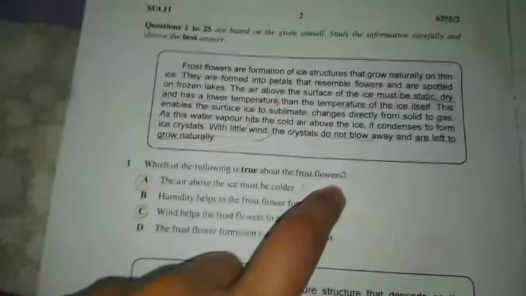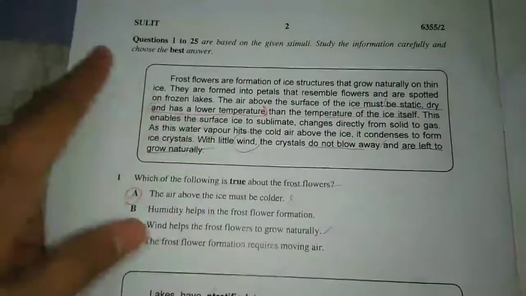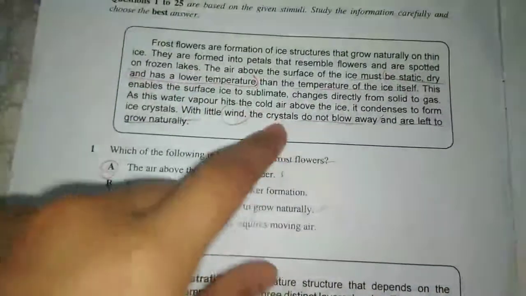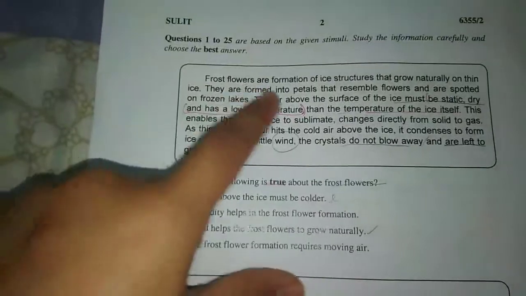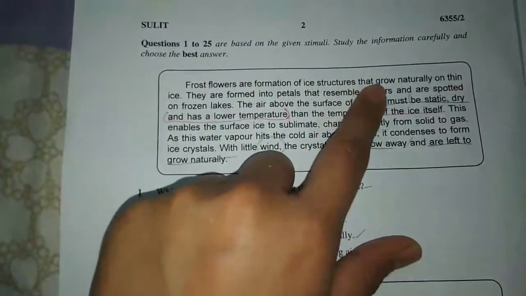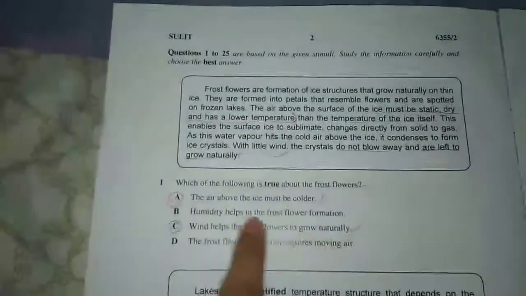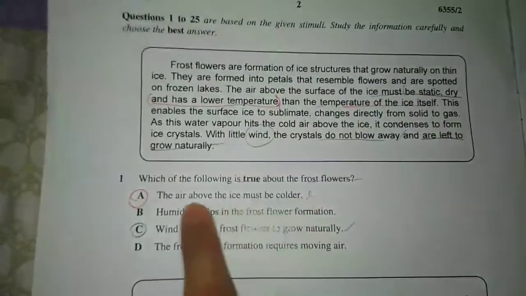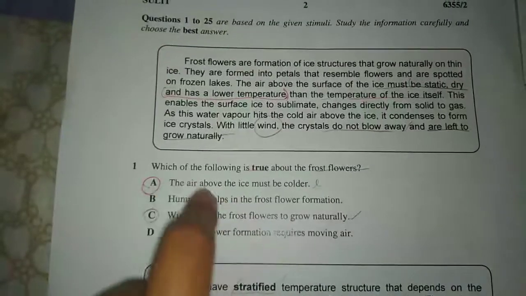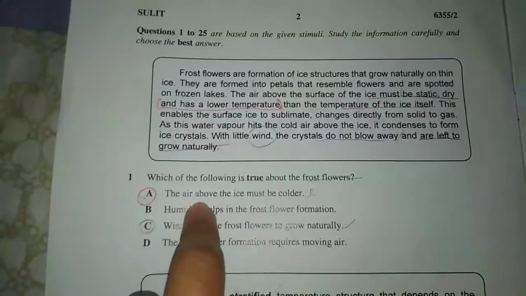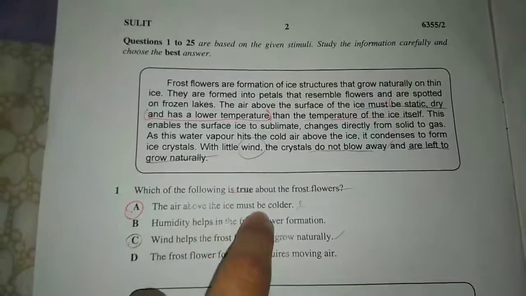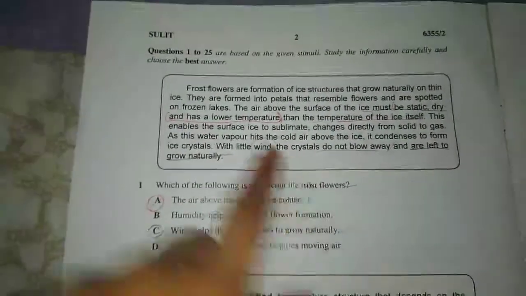So the main point is the frost flowers. From the frost flower here, so korang kena carilah where is the flowers. Okay, from the beginning. Frost flowers are formation of ice structure that grow naturally on thin ice. So A, the air above the ice must be colder. So we just need to baca balik and need to know that you need to find if this statement is true or not. Air above the ice must be colder than the ice. So korang kena cari kat sini.